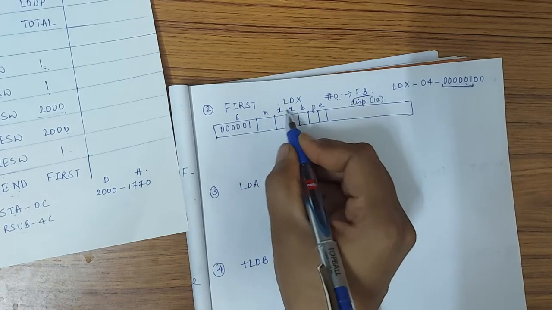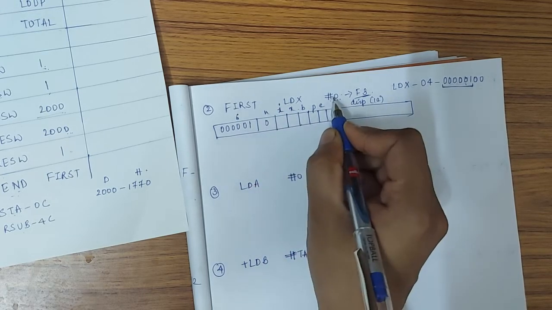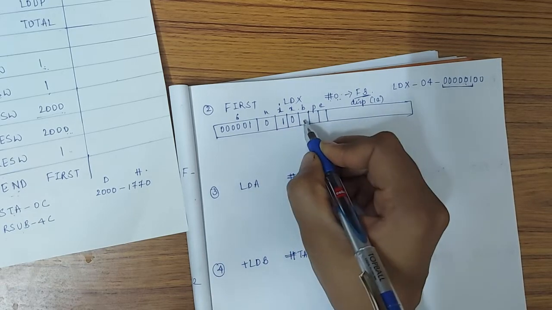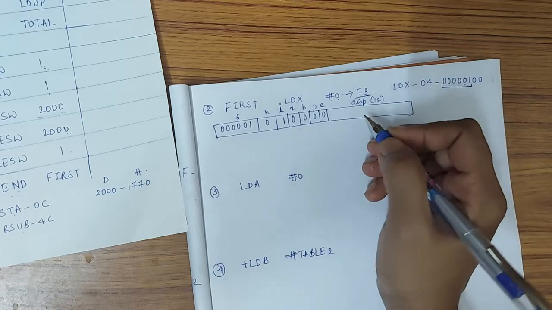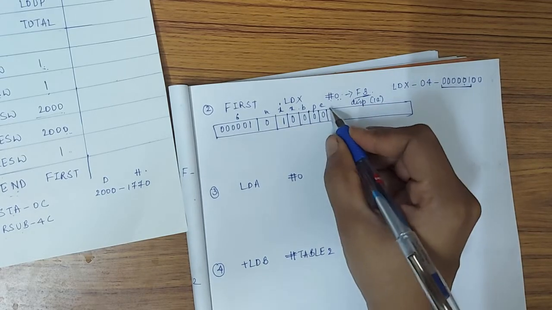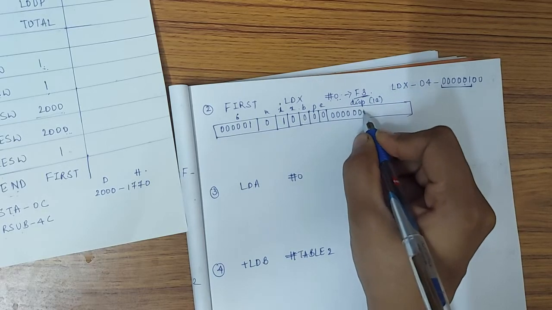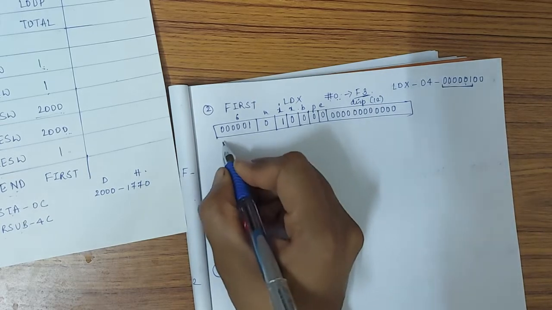These flags all occupy 1 bit each. So it is not indirect, but it is an immediate addressing mode. That is why we write it in this way. It is not indexed, it doesn't use any of the counters, and it is not a format 4 instruction. So what is the displacement? The immediate value, that is 0. Since it occupies 12 bits, we are going to fill it up with zeros.